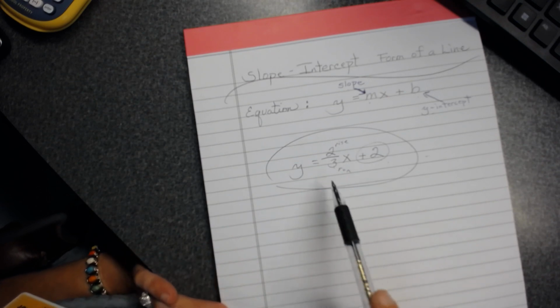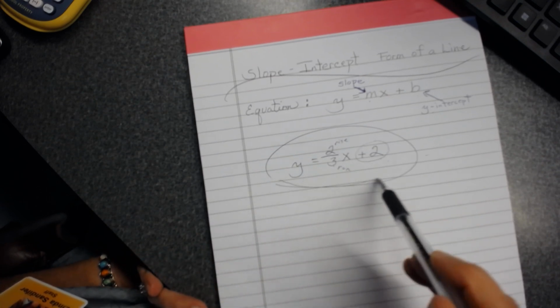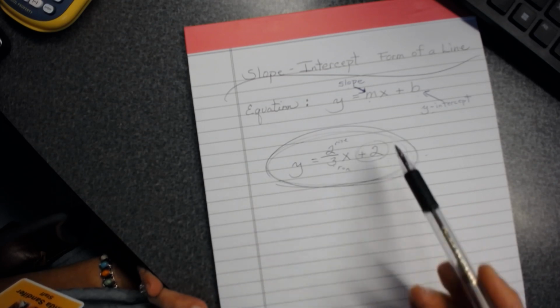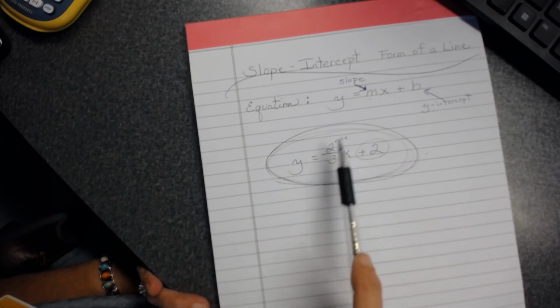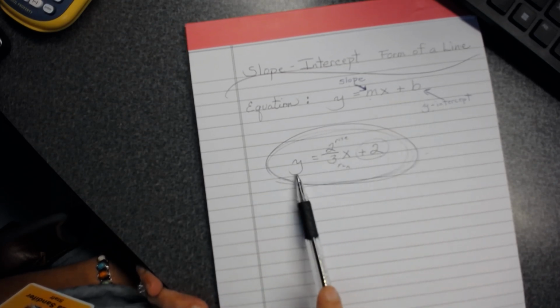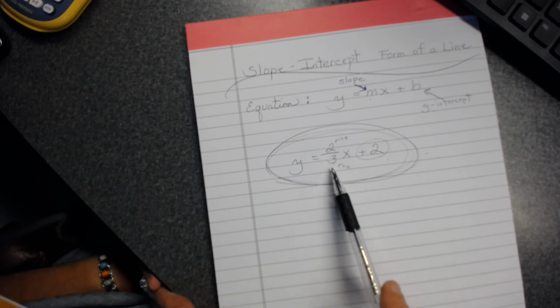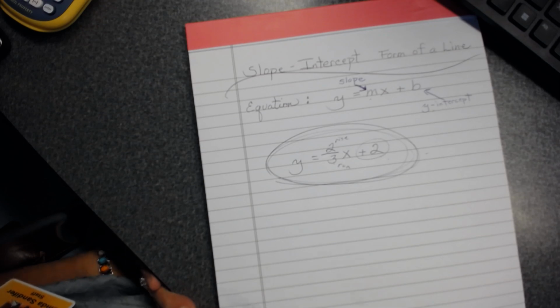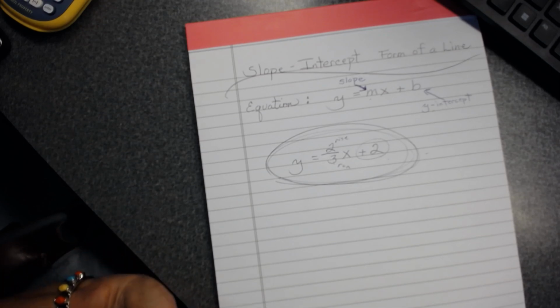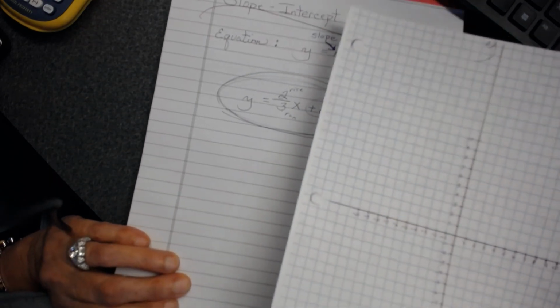So if we are given this equation, and we can see that it is in slope-intercept form, we can pick which graph represents this equation. And we can plot it very easily also.